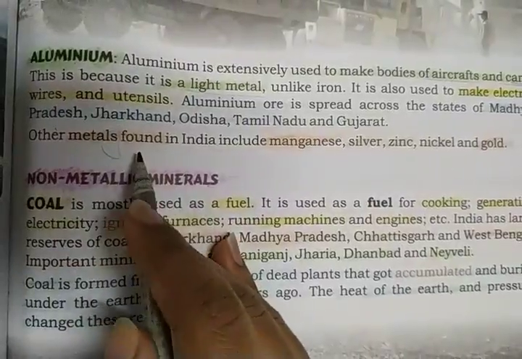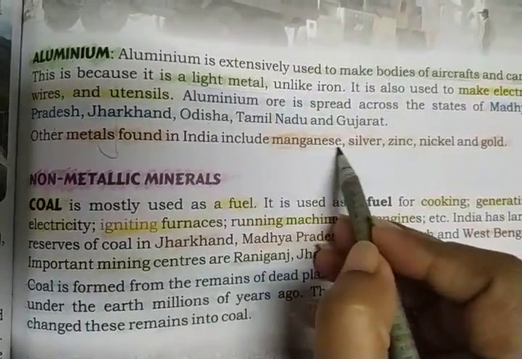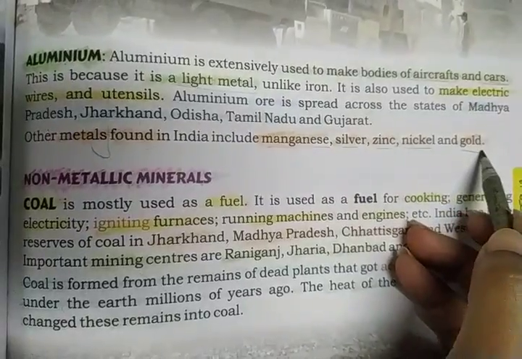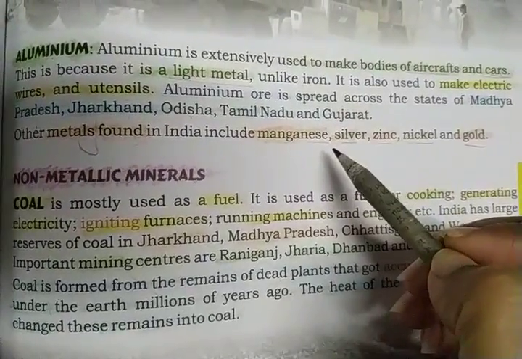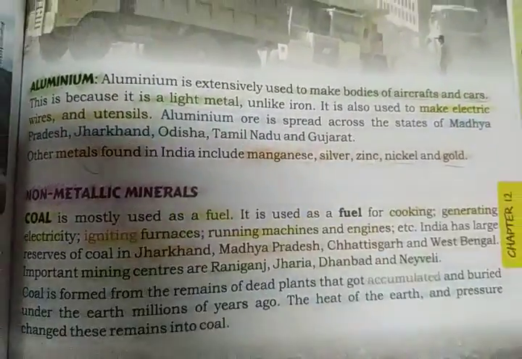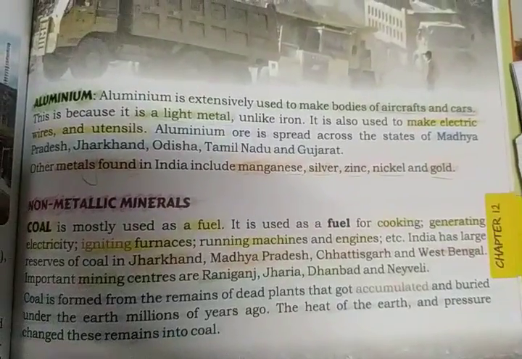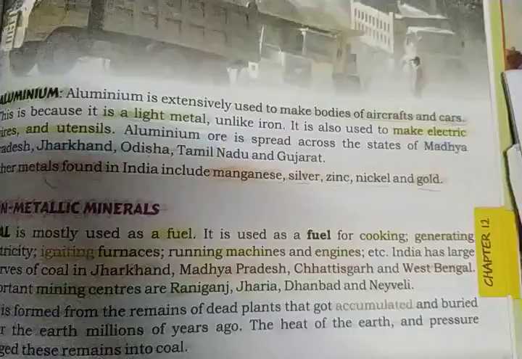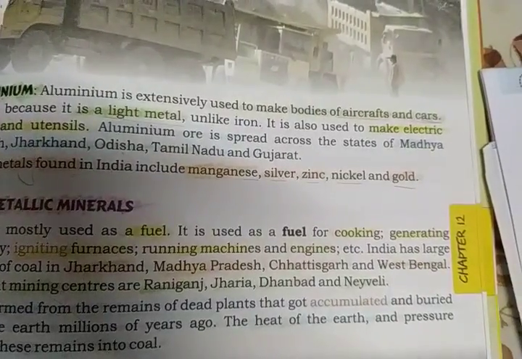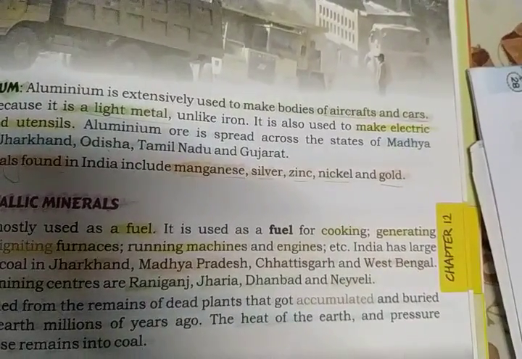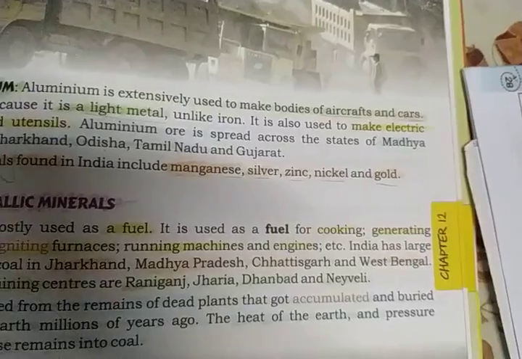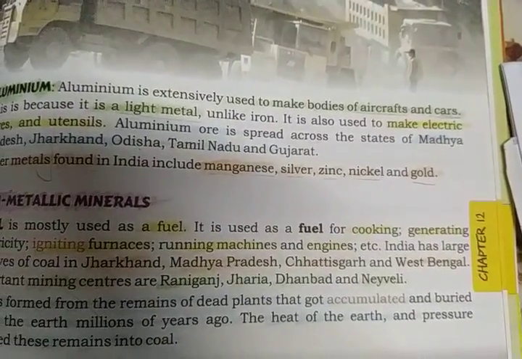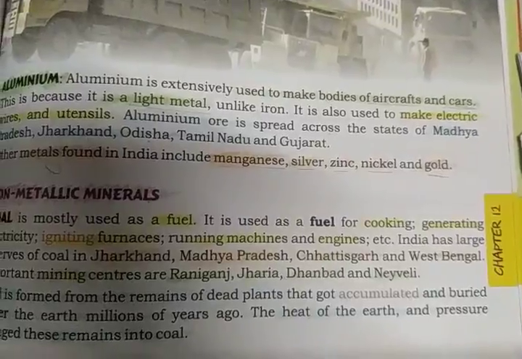Other minerals are also found in India like manganese, silver, zinc, nickel and gold. Maybe some of the names you have heard for the very first time, and the uses of these minerals are very different. Manganese, zinc and nickel, you have heard these names for the first time, but they are also used in making many machines and equipment around us.